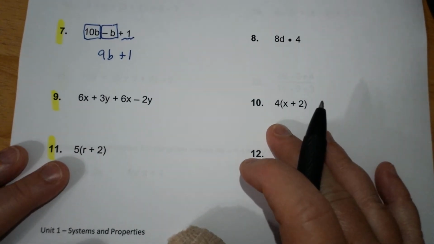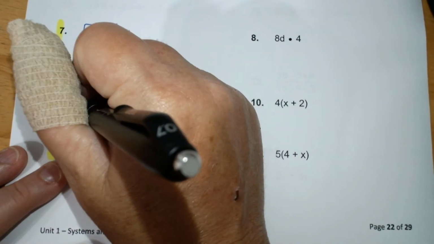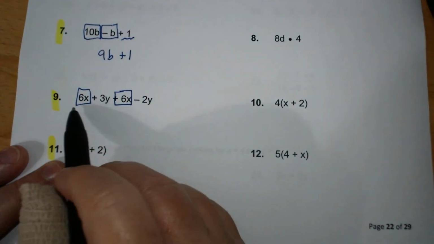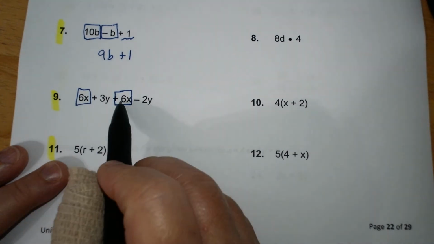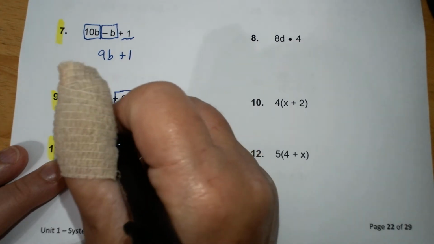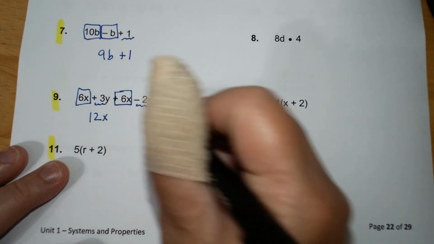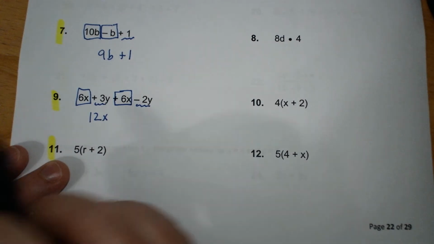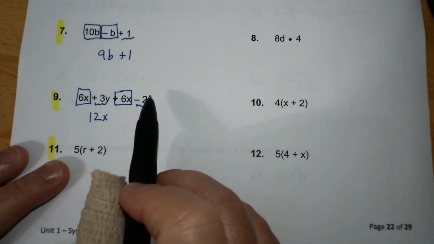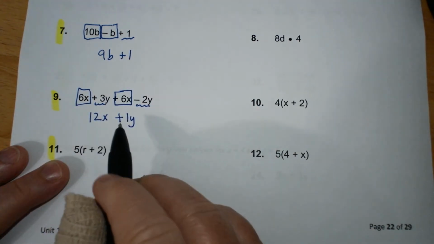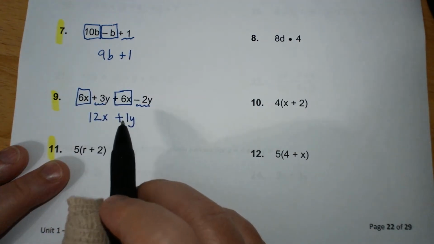On number 9, I'm going to box in all my x's with the signs. So I have a positive 6x and a positive 6x gives me a positive 12x. I'm going to squiggle my y. I have a positive 3y minus a 2y gives me a positive 1y. That 1 you can write, or it doesn't have to show up.